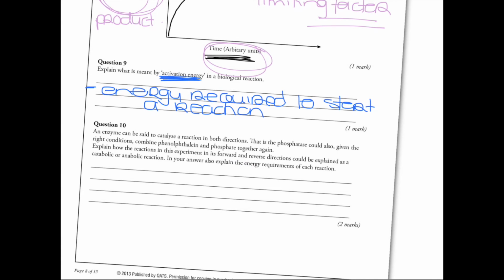Beautiful. Number 10. An enzyme can be said to catalyze a reaction in both directions. Because think about it. Let's say we've got 2 substrate molecules. It binds with both of them and then makes 1.